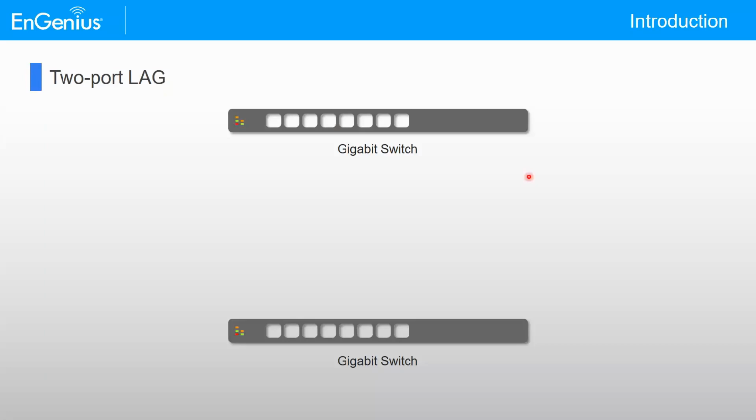Now, to quickly show you guys an overview on how link aggregation works, let's say you have two switches that you want to increase the transfer speed between. So usually you have an Ethernet connection to link two switches. Most of the switches right now are running gigabit, so basically this means that you have a 1 gigabit per second transfer speed between these two switches.